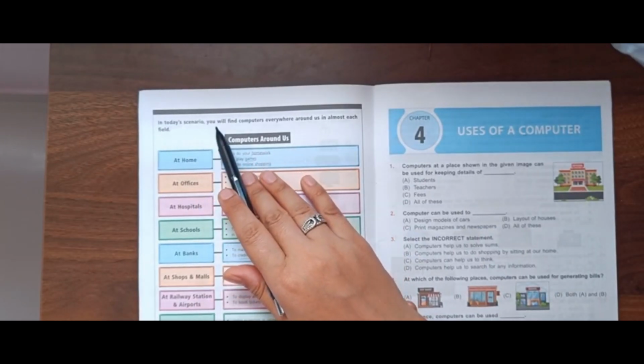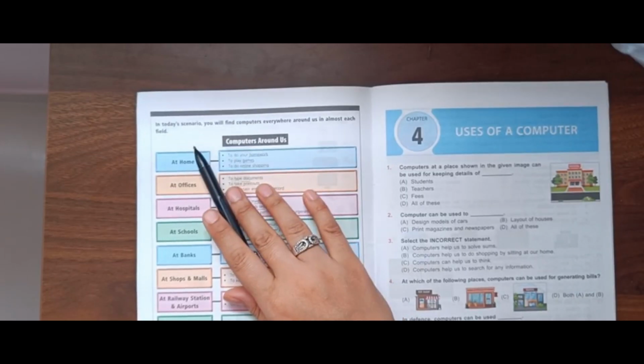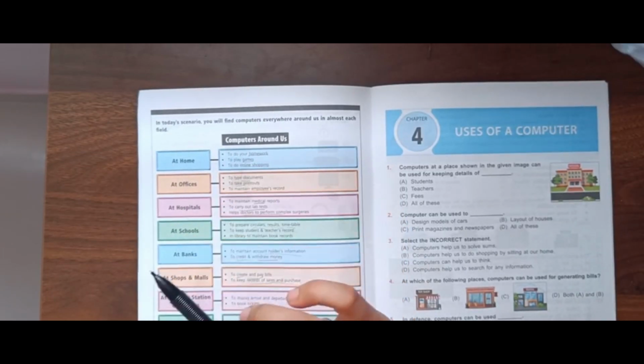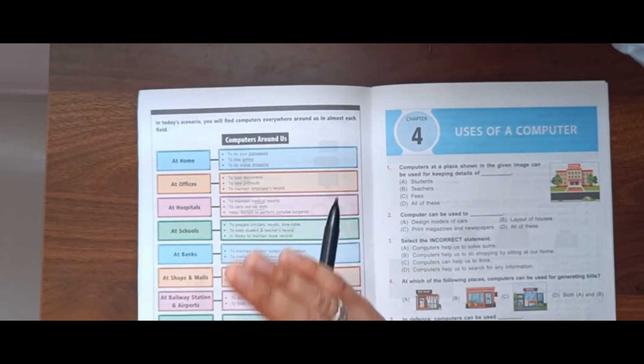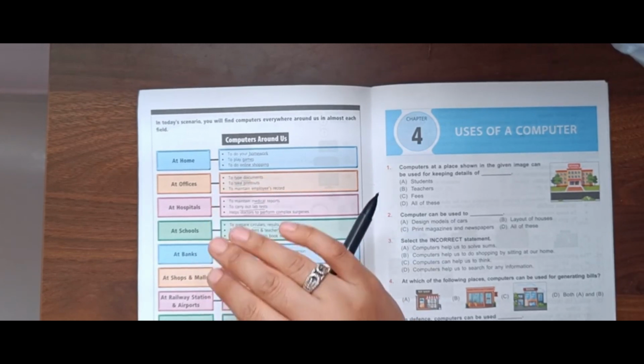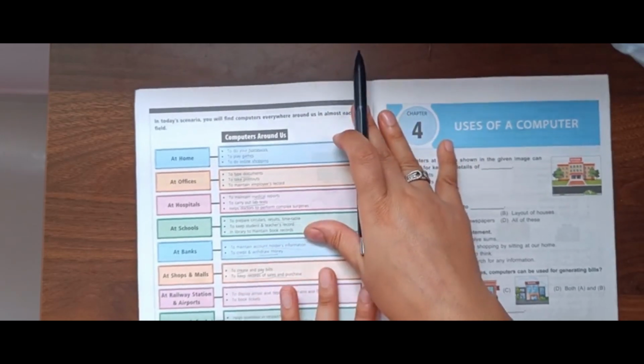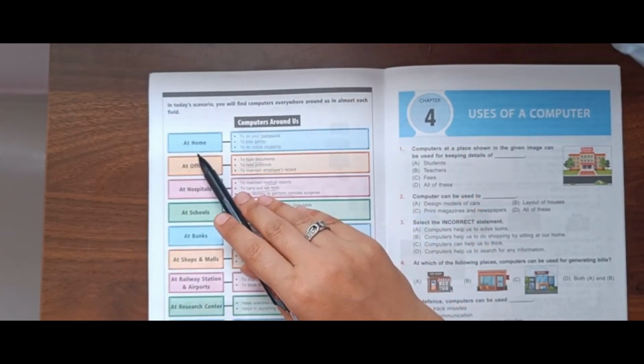In today's scenario, you will find computers everywhere around us in almost each field. At home, at office, in school, in bus station, railway station, airport, bank, restaurants, all over you are using it. So let's start with that first one.